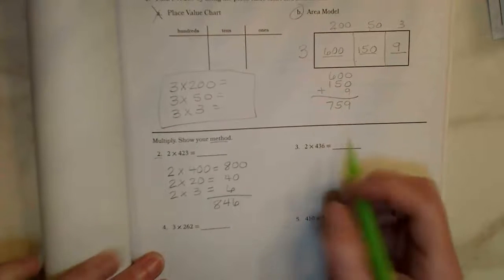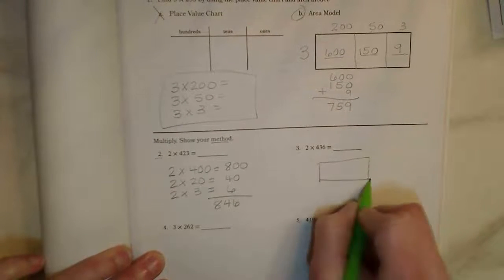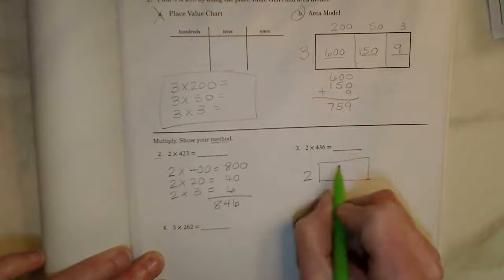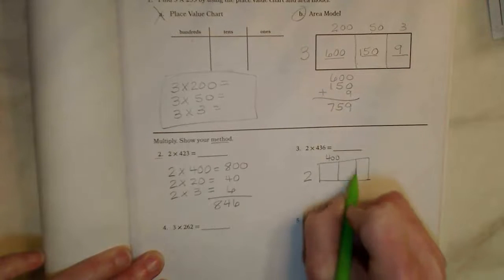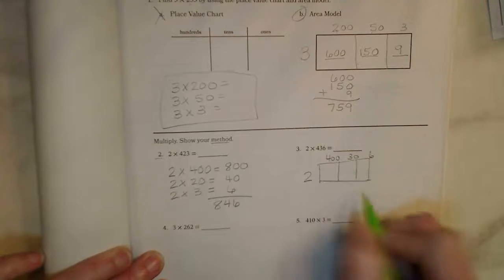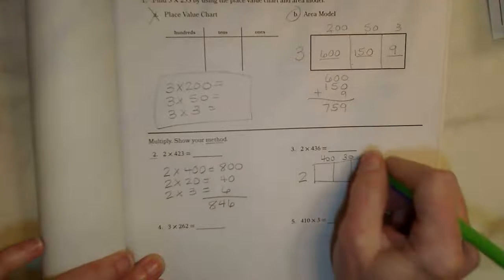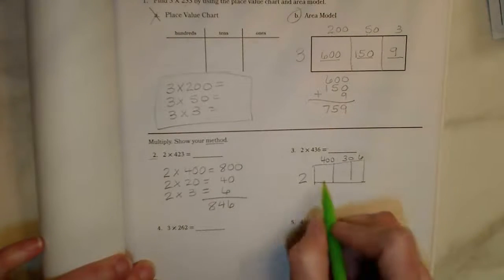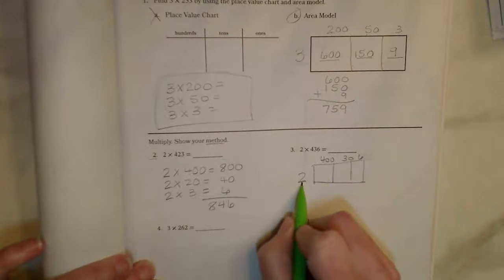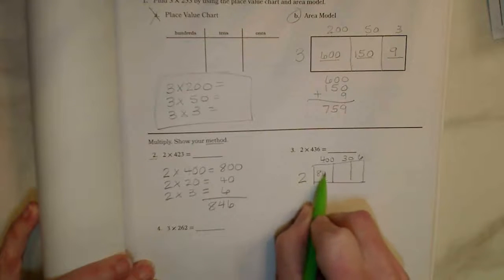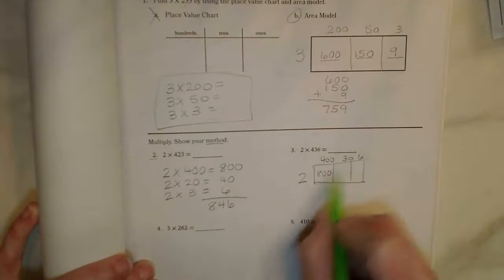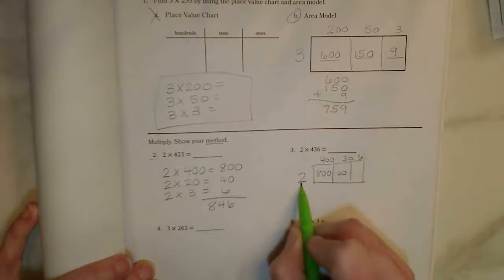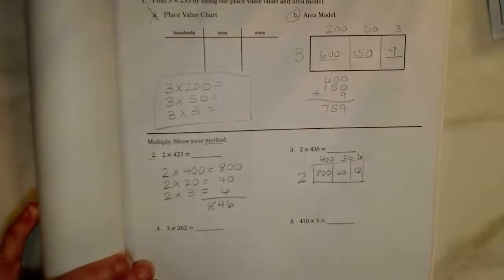So let's go on to number 3. We're going to draw an area model for this one. And we're going to do 2 times 436. There we go. So first, 4 times 2, you know that gives us 8. Use your facts. But we're in the hundreds place, so it has to be 800. 3 tens times 2, that's going to give us 60. And 6 times 2 is going to give us 12 ones.